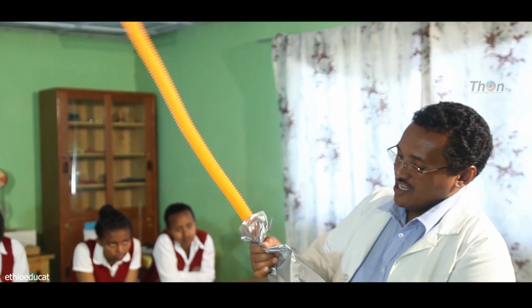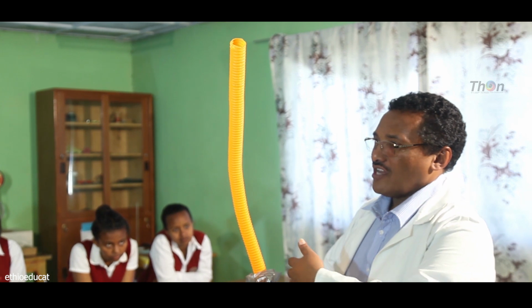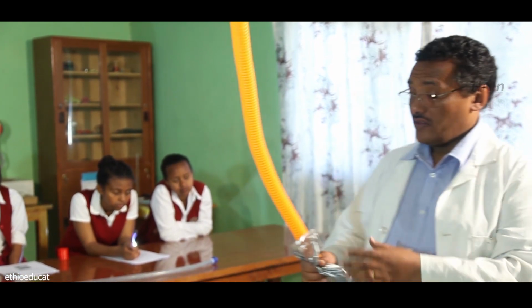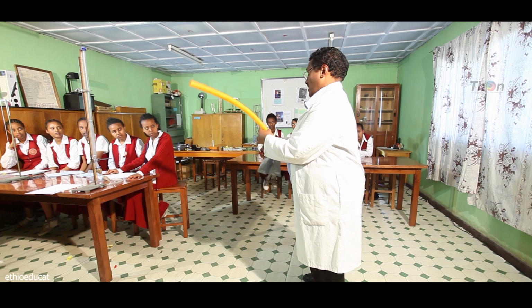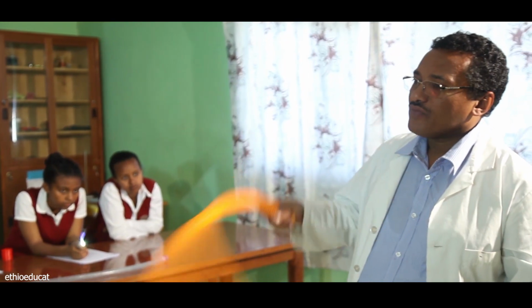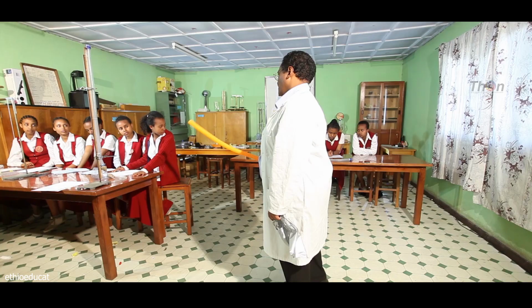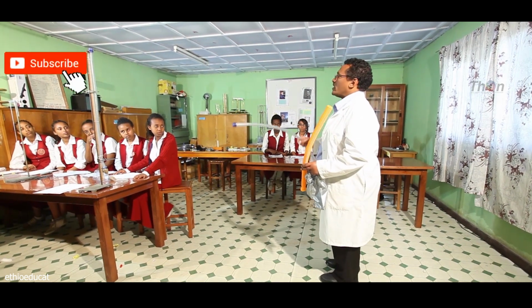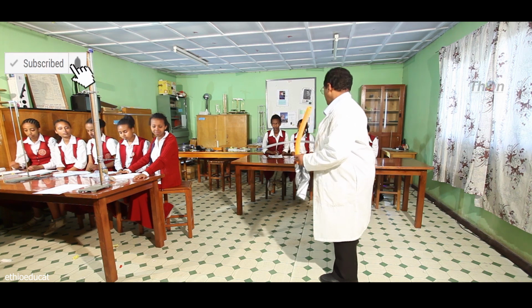Because this end is closed, the air inside the tube is removed and there is no continuous flow of air through the tube, and therefore there is no whistle, no sound. So today you will investigate the property and propagation of sound and try to explain why this whistles and why this does not whistle when we rotate. Carry on.